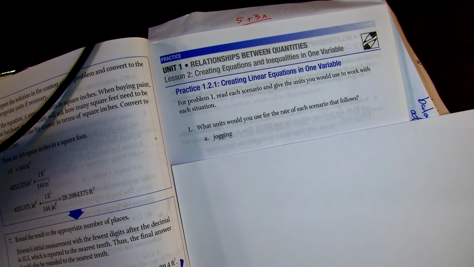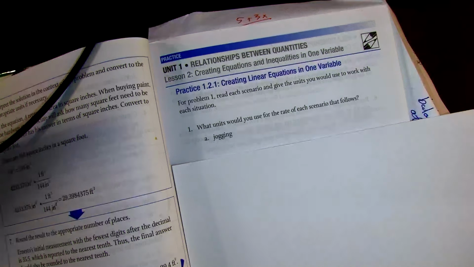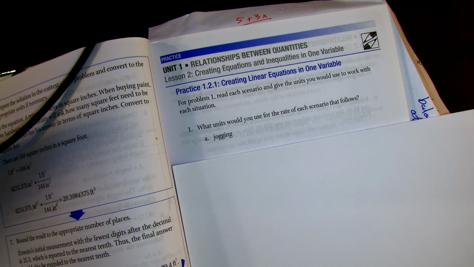Get it out. Sorry, guys. I'm adjusting to my new space again. Let's see if that works. Two pencils in a row didn't work. Okay, guys. My bad. Nice. Okay.